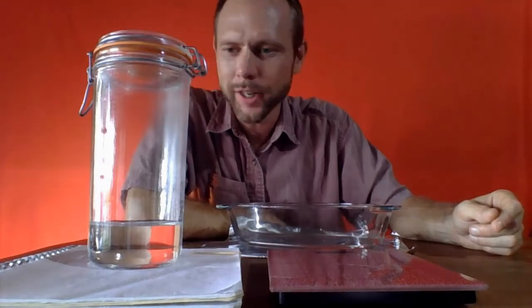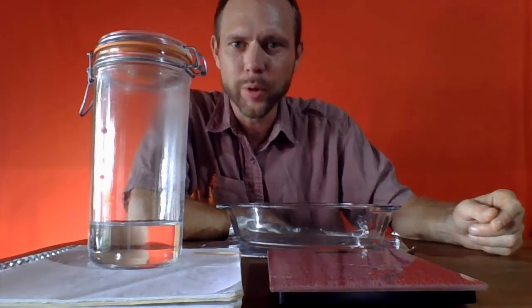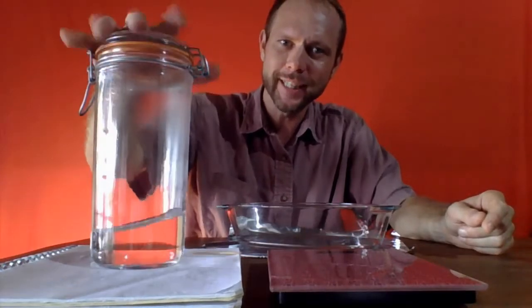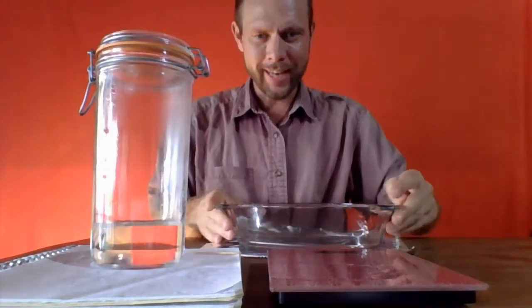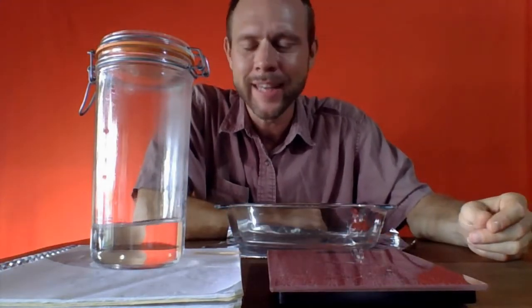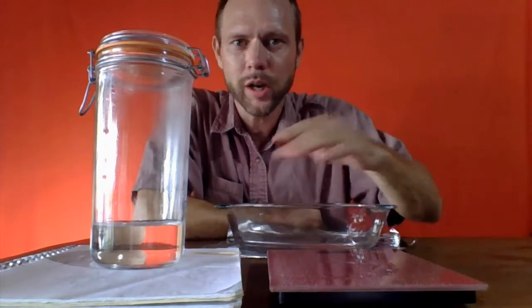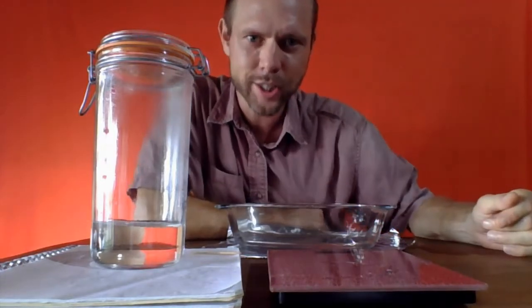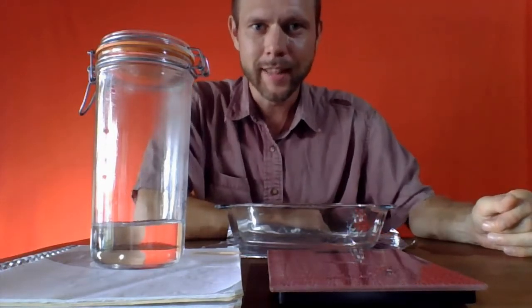Okay, and now we have our salt water that passed through the filter, the filtrate it would be called. I had put the lid on to keep it safe, and we are going to put it in this glass baking dish at medium high in the oven and cook off the water, crystallize the salt so that we can recover the salt.